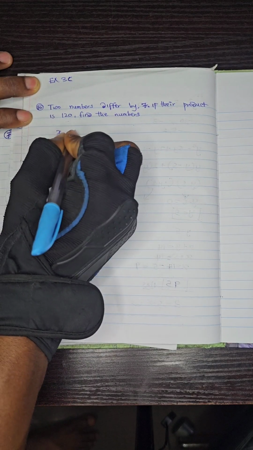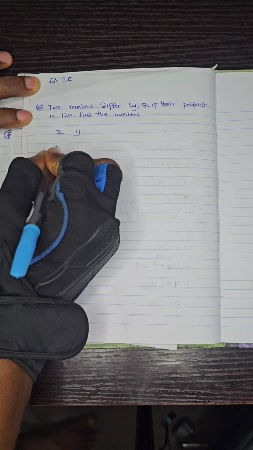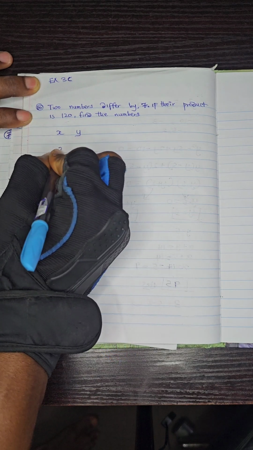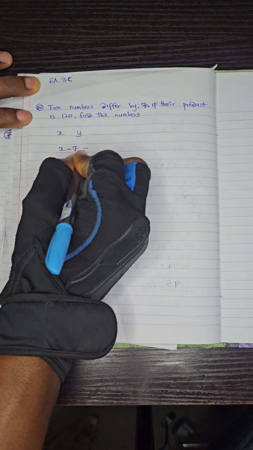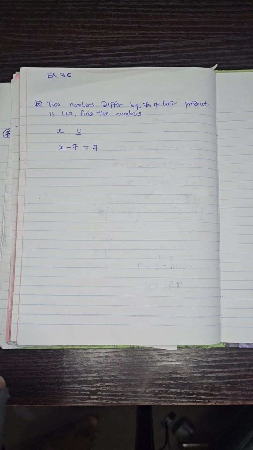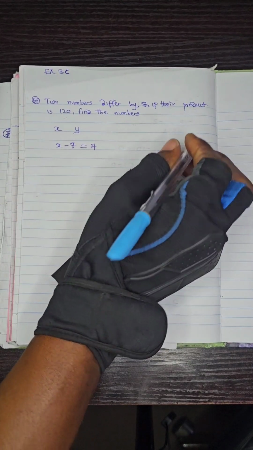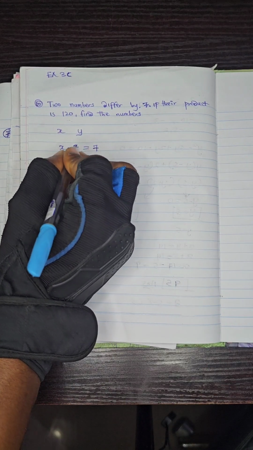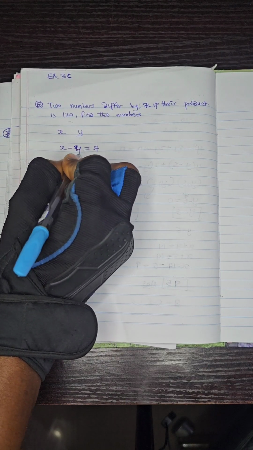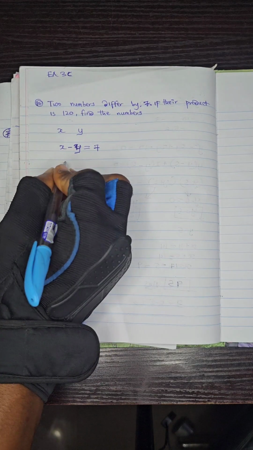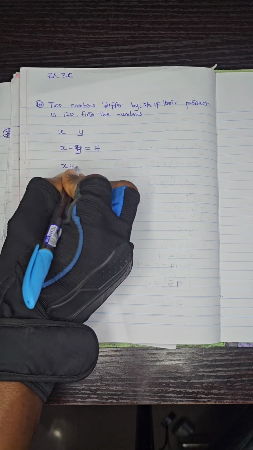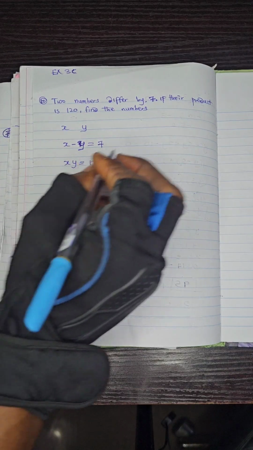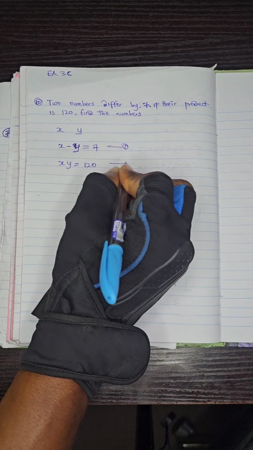So let's call the numbers X and Y. Now they say that they differ by 7, so we don't know which of them is bigger, but let's just say X minus Y is 7. The difference between them is 7. Now they say their product is 120, so XY, which is the product, is 120. We are being told to find the numbers. This is equation 1 and this is equation 2. These are the only equations we need.